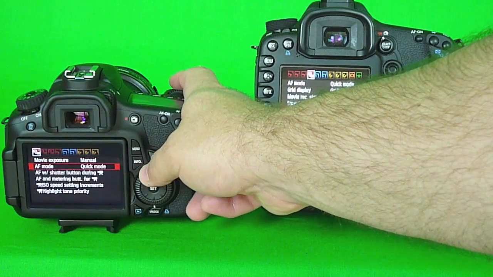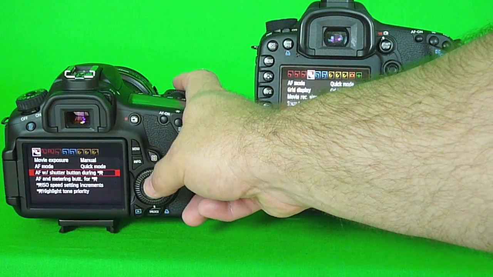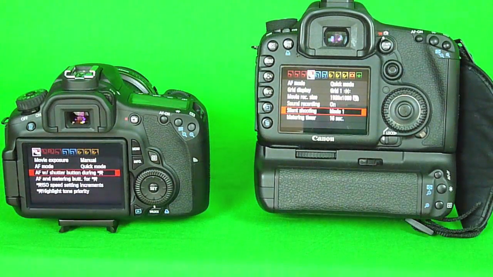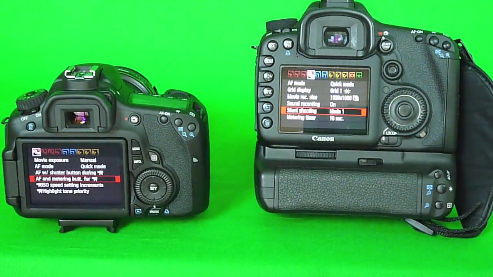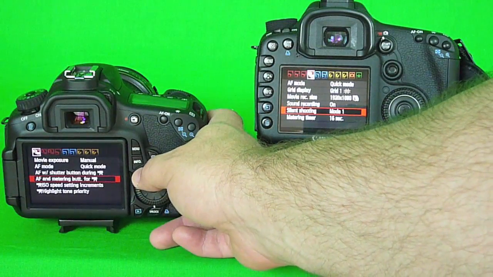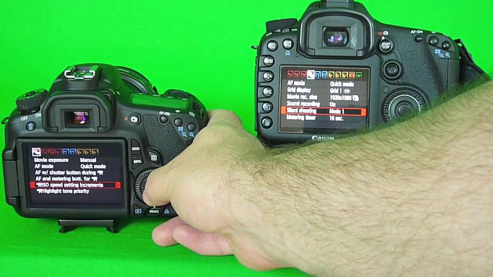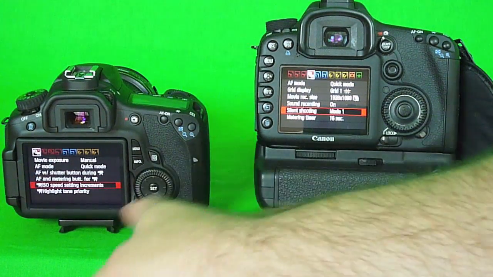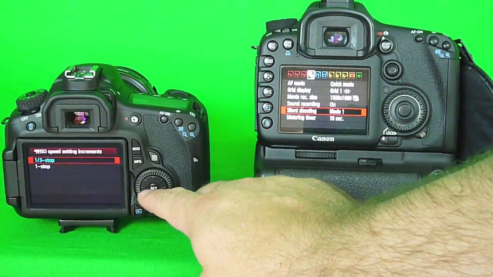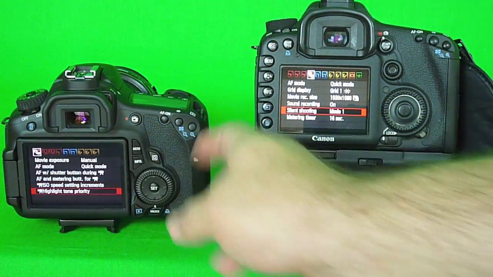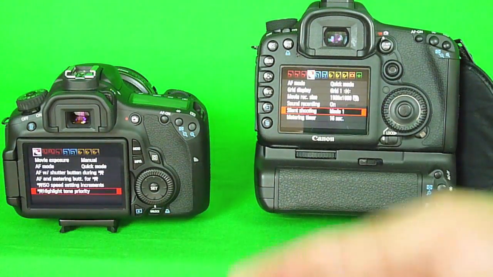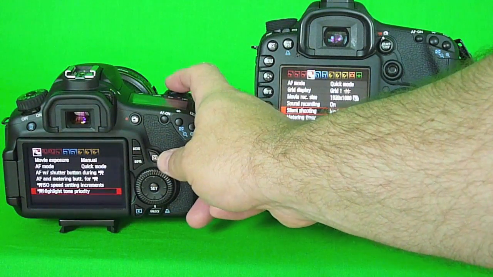Here you have autofocus with shutter button during the movie, and that can be enabled or disabled. Autofocus and metering button for movies, that can be changed around as well. ISO speed setting increments separate for film, so third stop or full stop. Highlight tone priority, again, separate setting for film mode versus the regular photo mode.